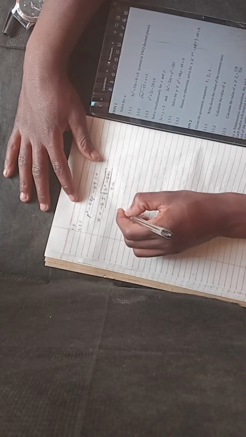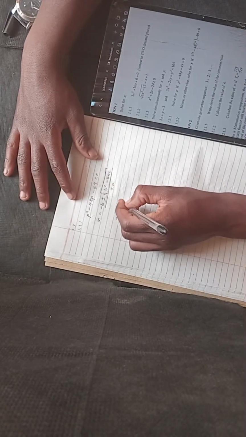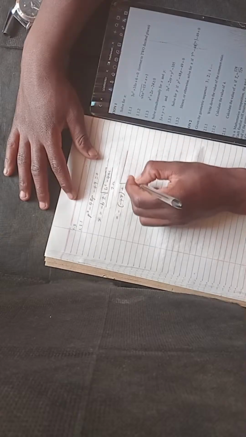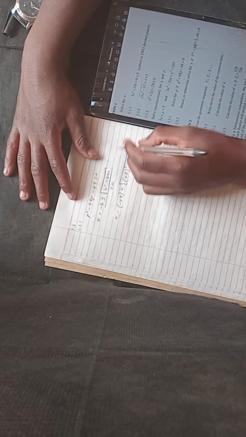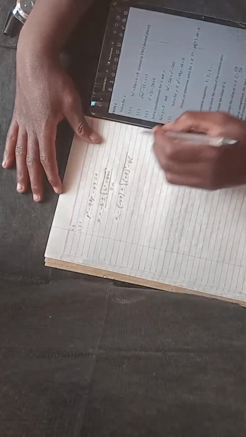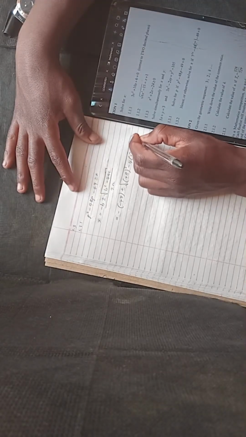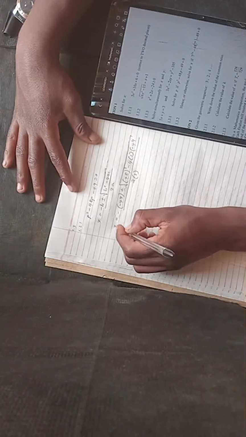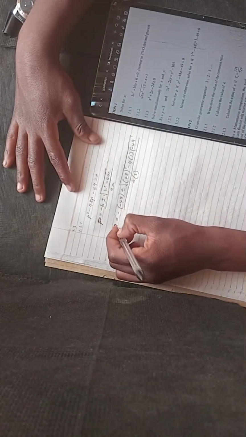That is equals to negative b, which is negative 48, plus minus the square root of negative 48 squared minus 4 times a, which is 1, times c, which is minus 49, all divided by 2 multiplied by 1. Well, in this case, p.